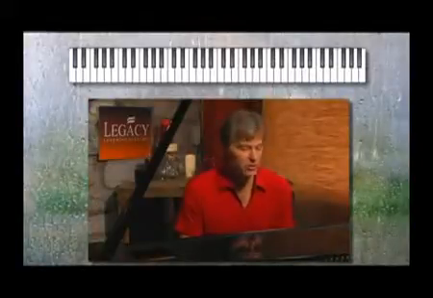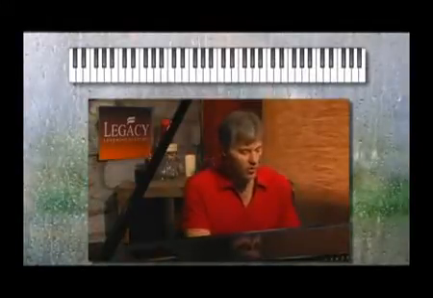A great example of using inverted triads in the key of C is the familiar piano chords that go with the classic soul tune, Lean on Me. And this is one of my favorite bits to play on the piano. So let's learn to play it. First I'll play it for you. 1, 2, 3, 4.